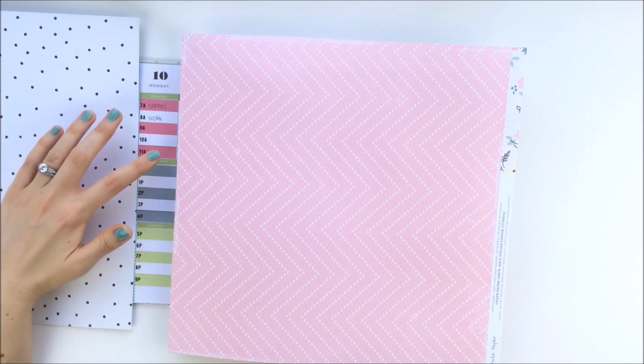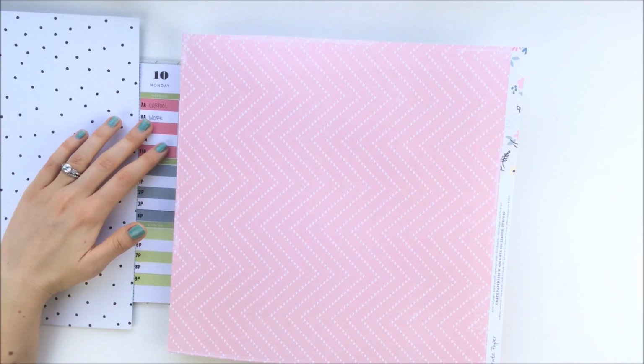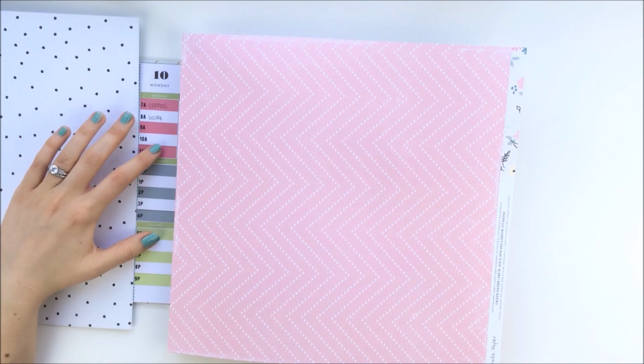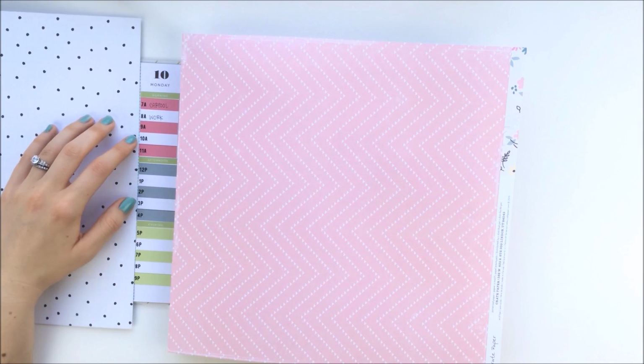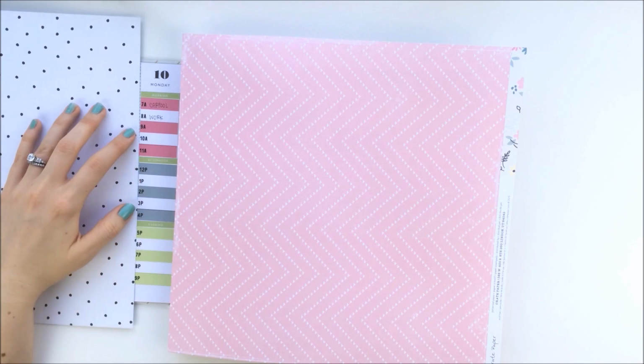Here I'm using stickers, but you could just write in these times, or there's some planners that have it pre-printed for you on the planner.